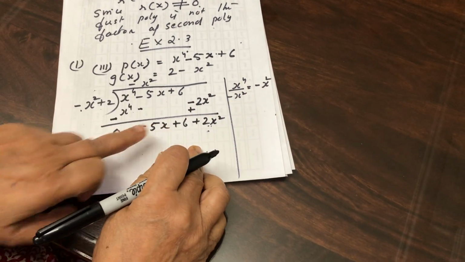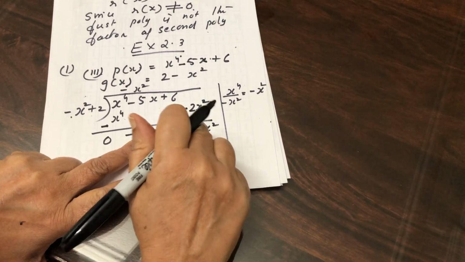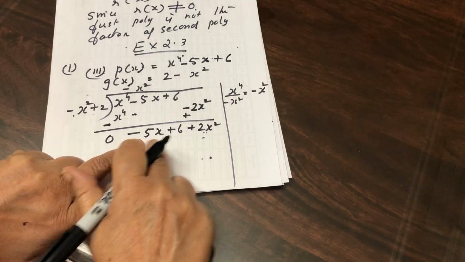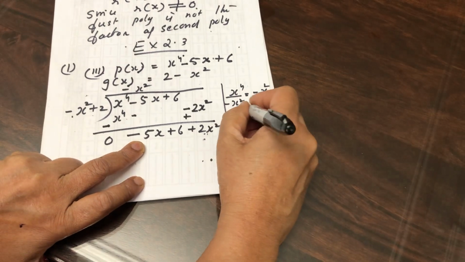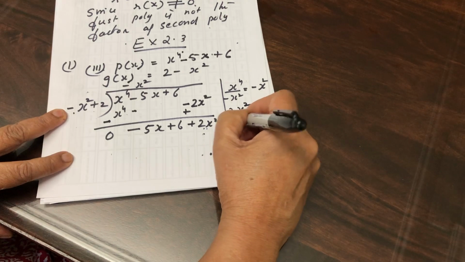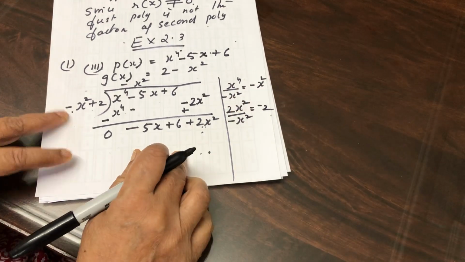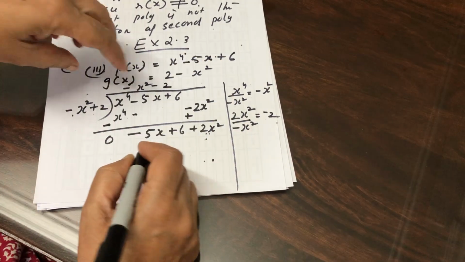Now you don't take the first term, you have to take the term having the highest power. Which term is having the highest power? 2x squared. 2x squared divided by minus x squared. X squared cancels, the answer is minus 2. Now the next one is minus 2.